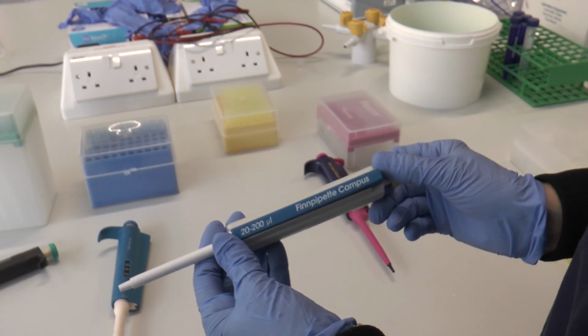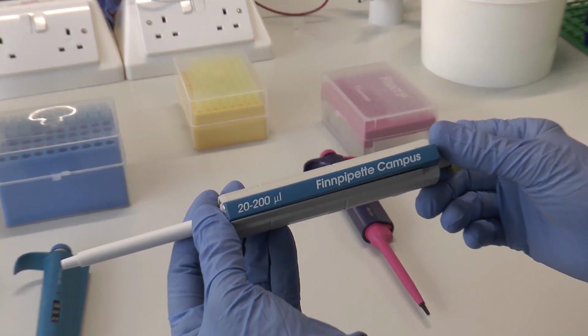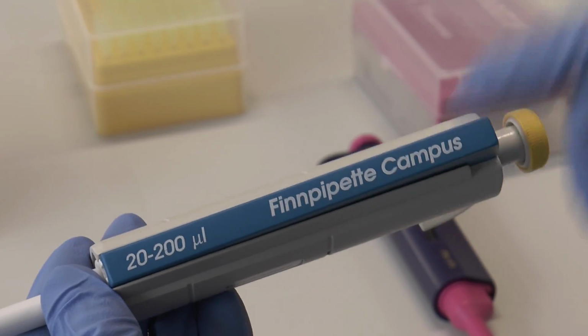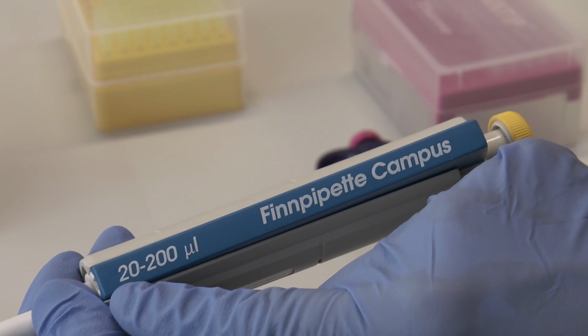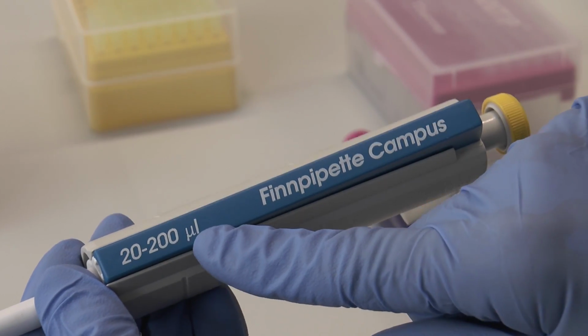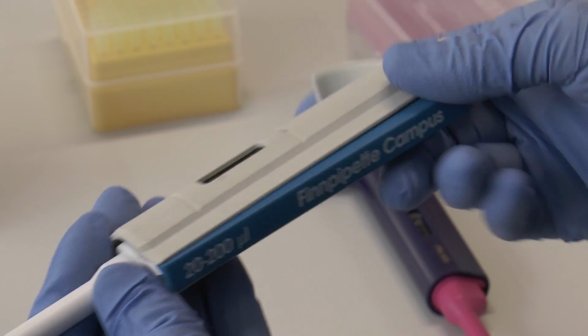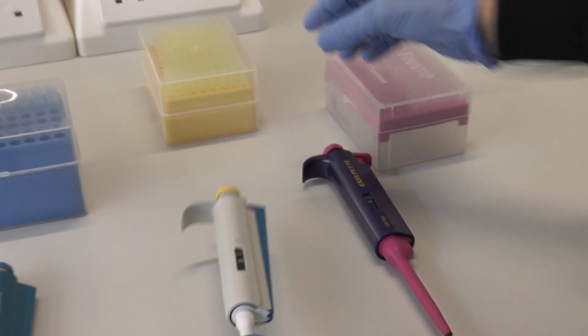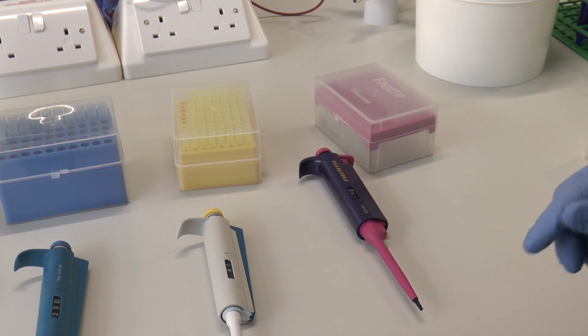This micropipette, again it says on the side the volume it will dispense between. This one dispenses between 20 and 200 microlitres. The tips that we use with this micropipette are these yellow ones here.